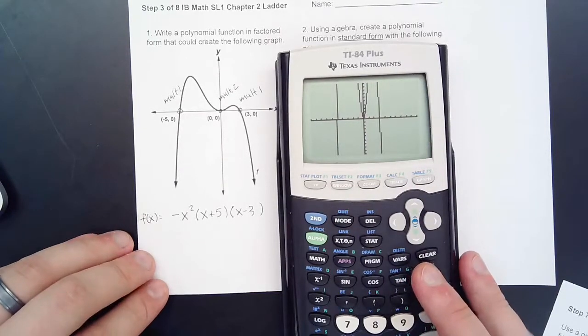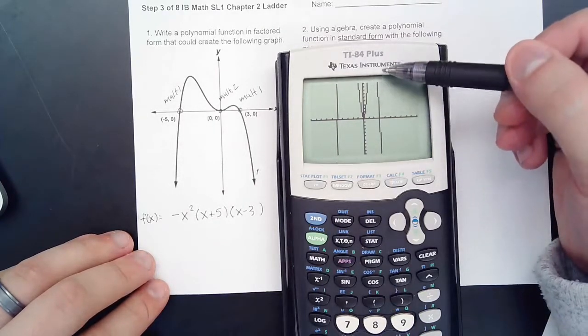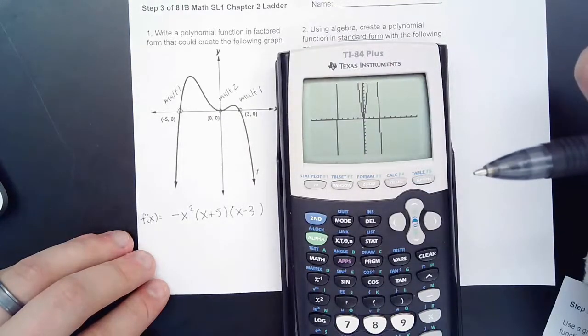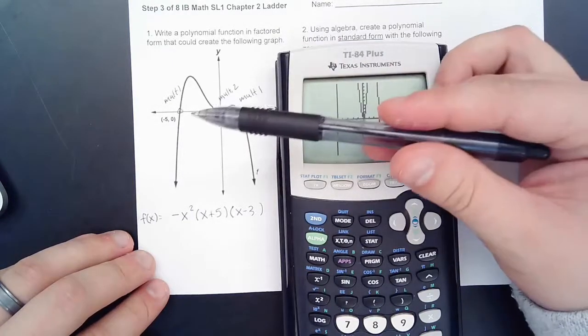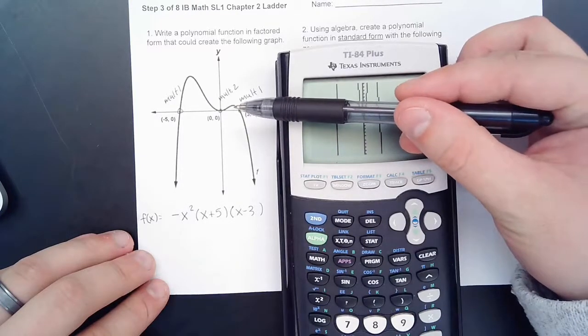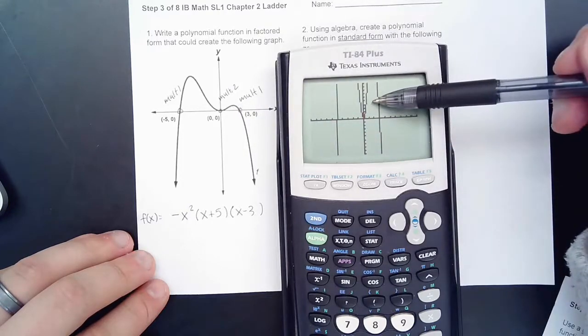And the first thing I notice is that the graph that we just put in is much taller than the graph to the left. Now granted, we don't really know exactly what kind of window we're looking at here, but I see that this local maximum is quite a bit closer to the x-axis than what we have here.